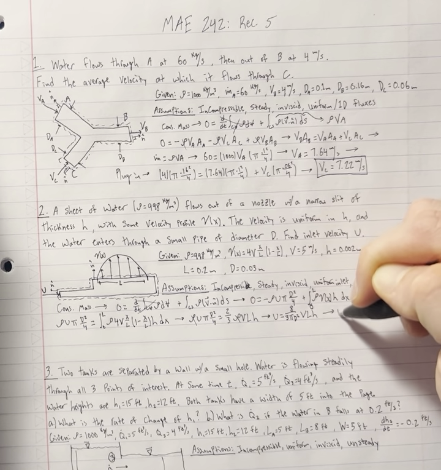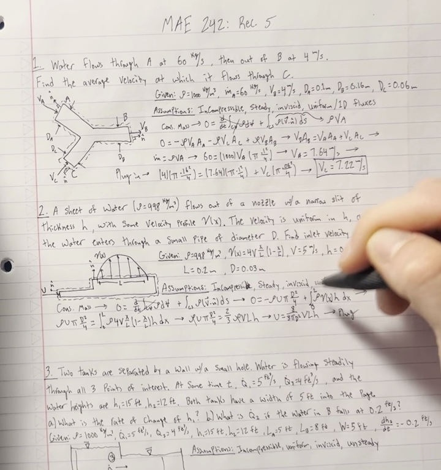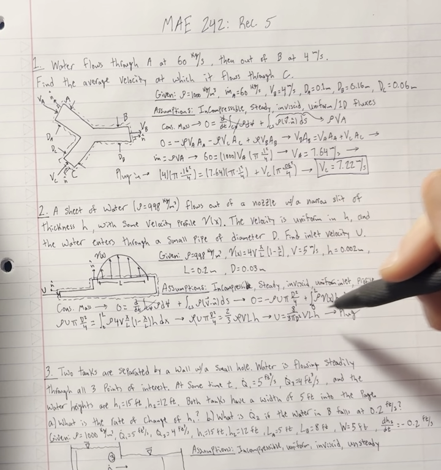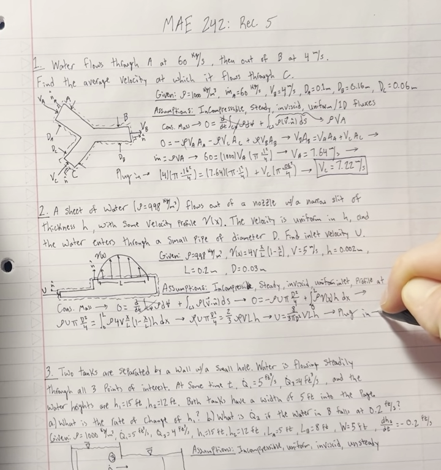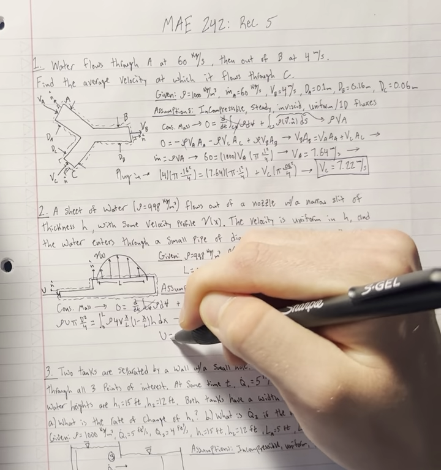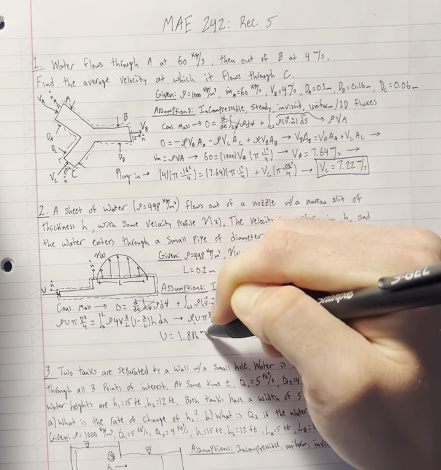So plug in numbers. You know everything about it. You know diameter, you know velocity, the big V velocity. You know the length, and you know the thickness. So ultimately you're left with u is equal to 1.886 meters per second.